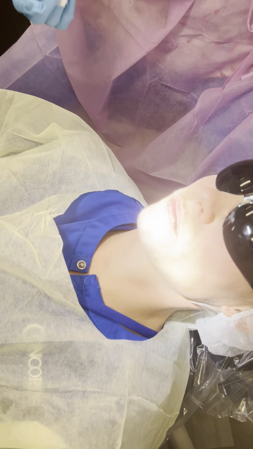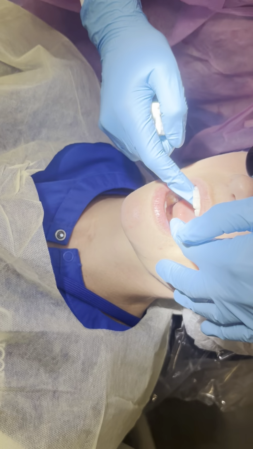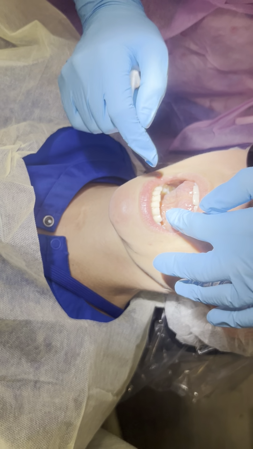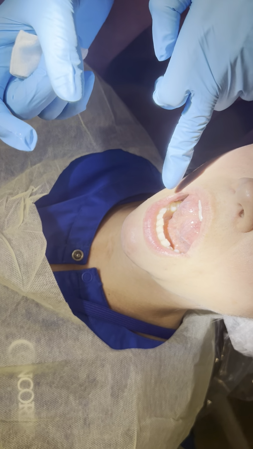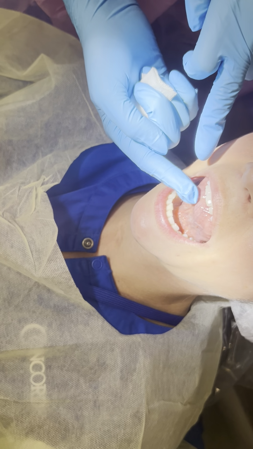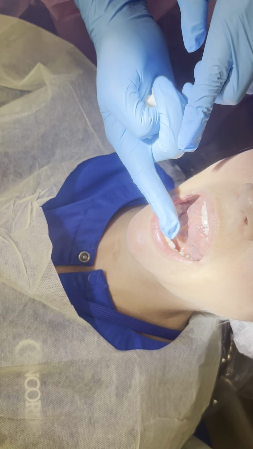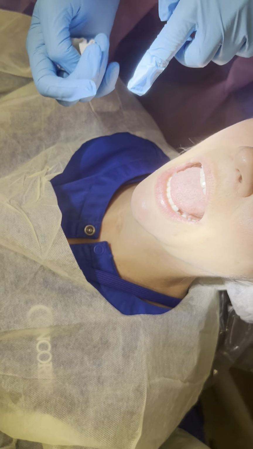So I'm gonna ask my patient to place the tip of the tongue up. Very good. She has the lingual frenum here. Some patients may have a short lingual frenum, so then when you're asking them to place the tip of the tongue up, they may go just up to halfway, like this.